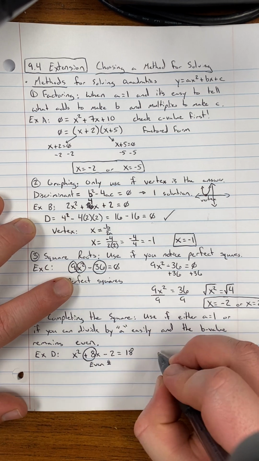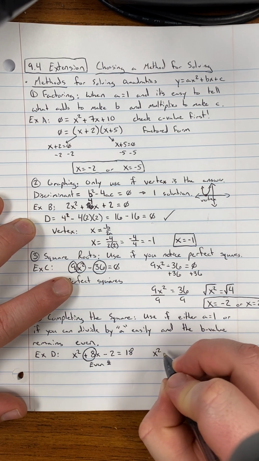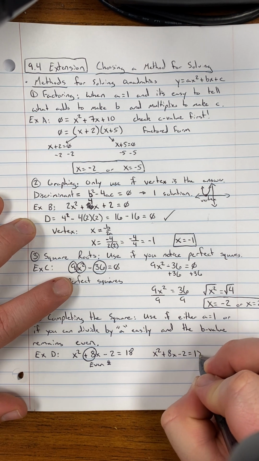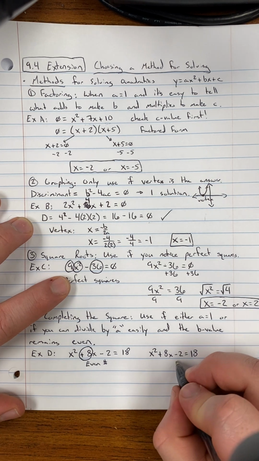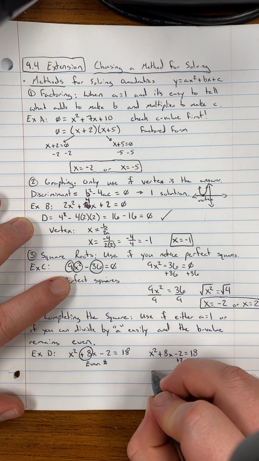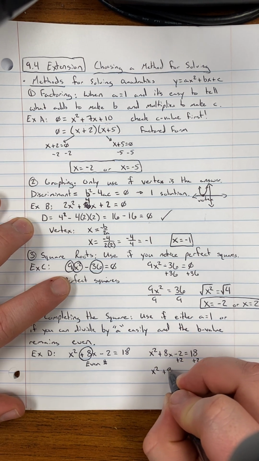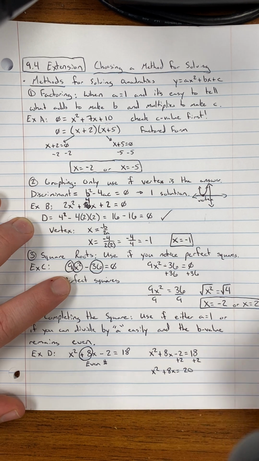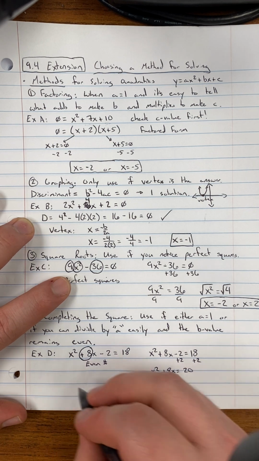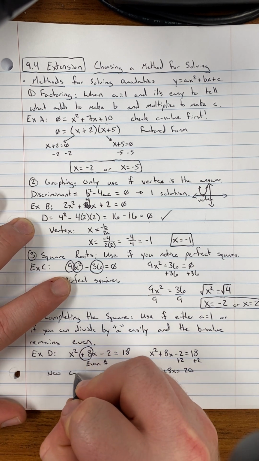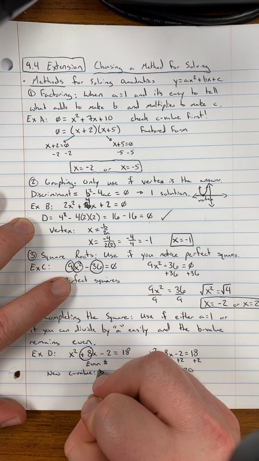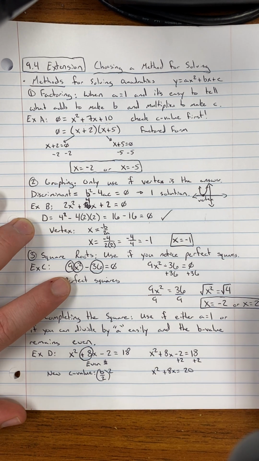So first step to this, let's go ahead and solve this by completing the square. x squared plus 8x minus 2 equals 18. Okay, so we're going to add 2 to both sides if you can remember how to complete the square, giving us x squared plus 8x equals 20. And then now I need to add the new c value. So the new c value we get by b over 2 squared. Okay, so let's do that here.